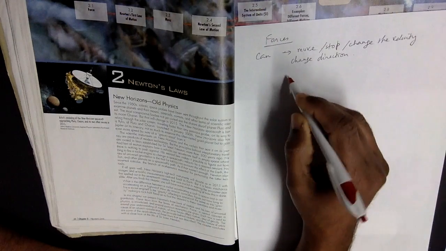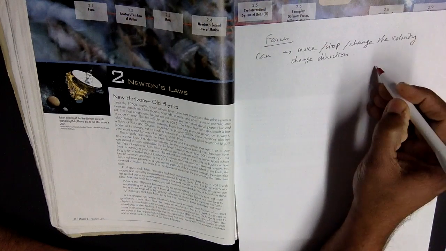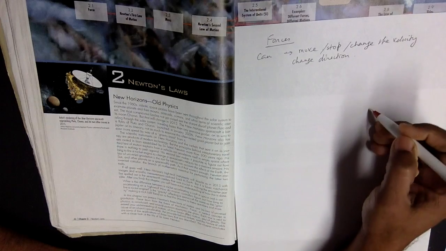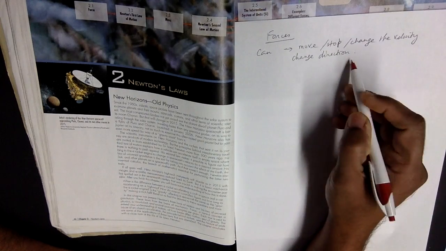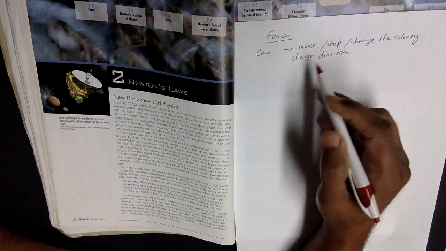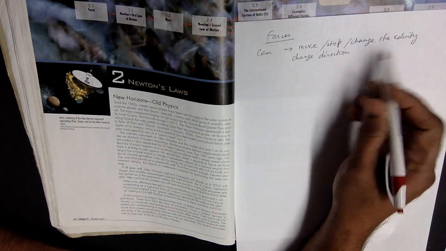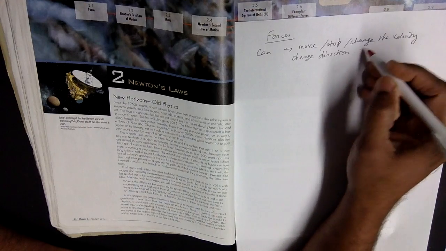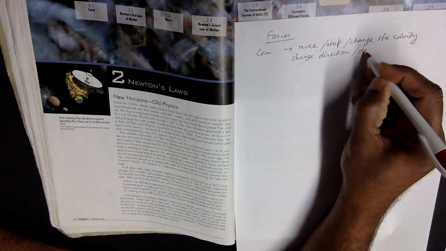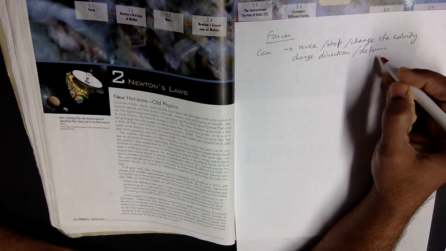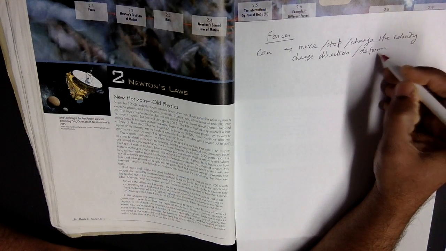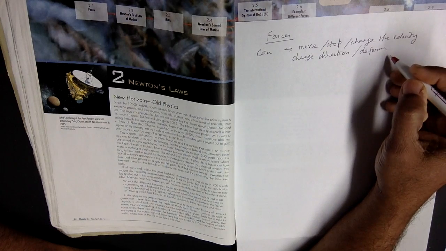So if a soccer ball is rolling this way, if you apply a force, you can actually make the ball go in a different direction. You don't have to change the velocity, but you can change the direction alone. So a force can move or stop an object, change the velocity of an object, change the direction of an object, can deform an object. It can change the shape of an object.